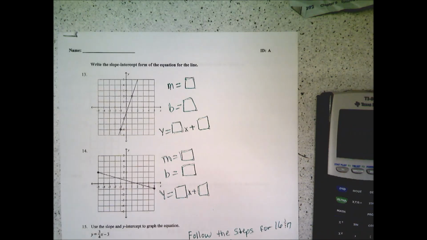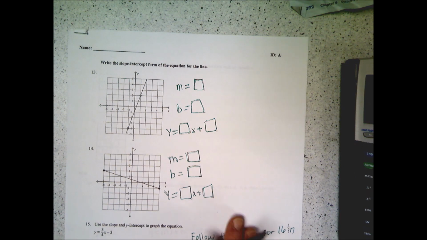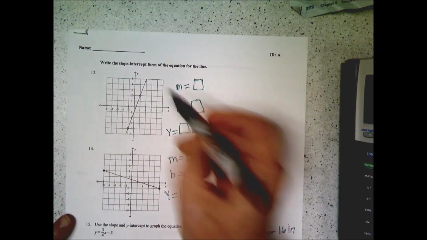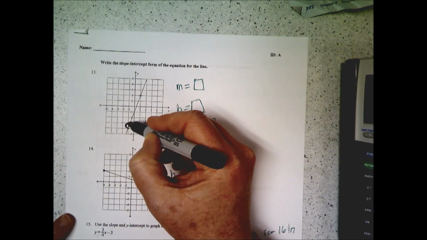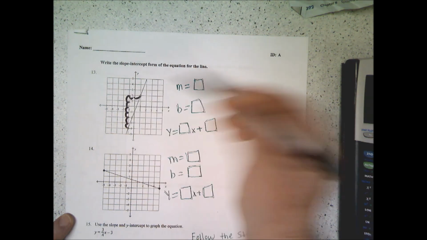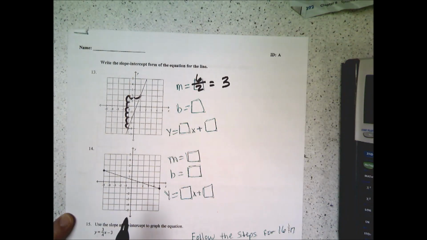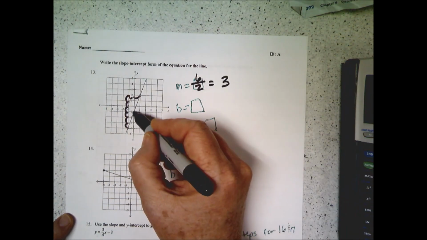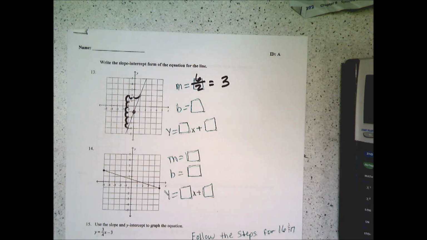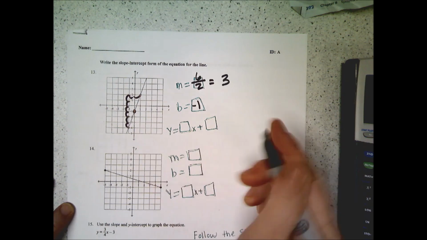Number 13. Write the slope-intercept form of the equation of the line. So I've got to identify some things. Find our slope. Up 6 over 2. Can I write that as 3? Can you identify the y-intercept? What's that? -1. So what do I write in my equation?